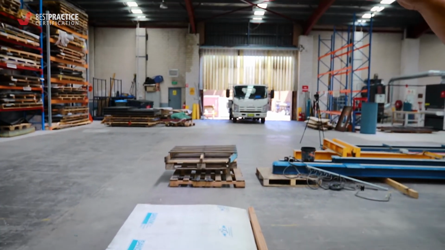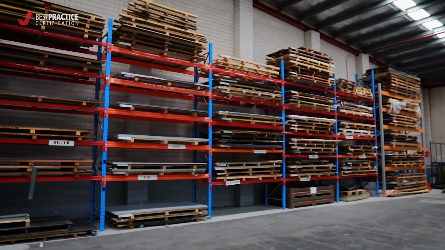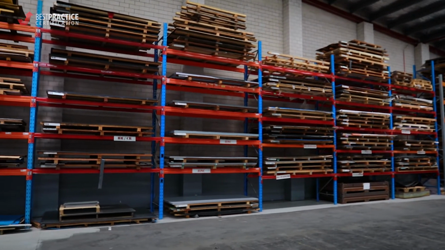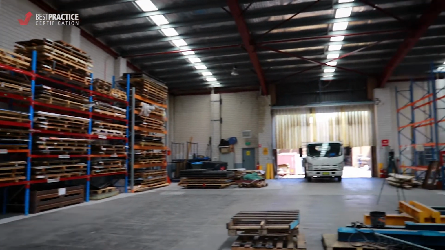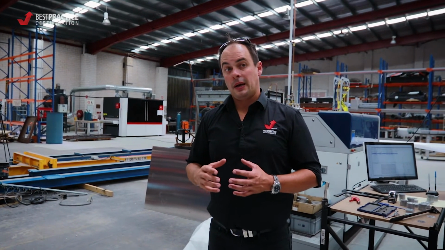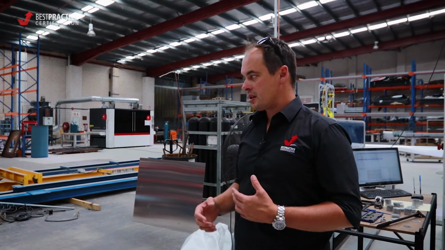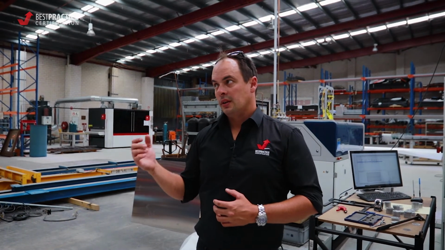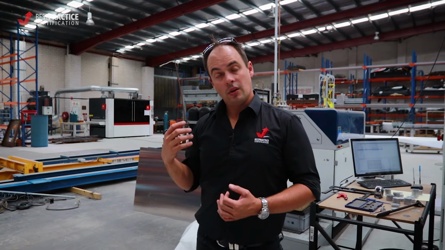Up here on the wall in this particular factory is all of the different types of raw material. So we reuse those pallets in some instances, or this factory does, to send out the raw materials or the finished product. So they're a good opportunity to keep using that packaging.